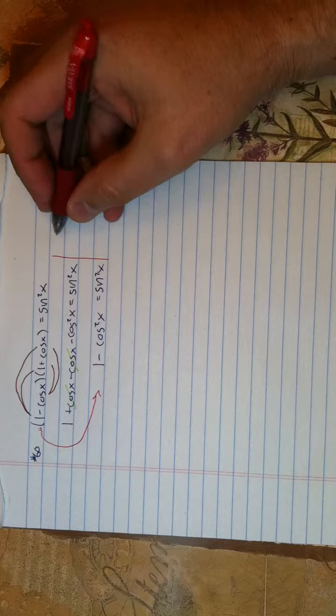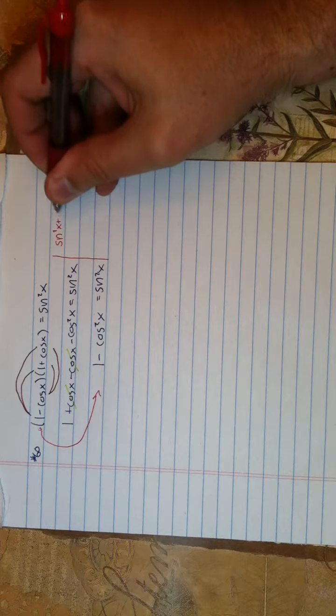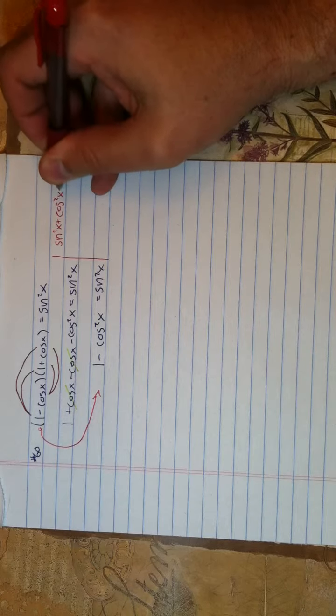I'm going to write some work off to the side that's not critical for us to show, but to just show how I'm going to justify this step. I know that sine squared plus cosine squared equals 1. That is the most fundamental of all trigonometric identities, and it comes from Pythagoras' theorem being applied to the unit circle. Interesting, a Pythagoras theorem, a theorem about right triangles applied to the unit circle yields such a powerful result.